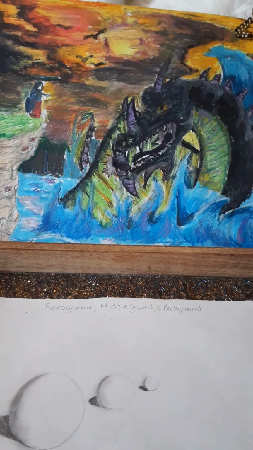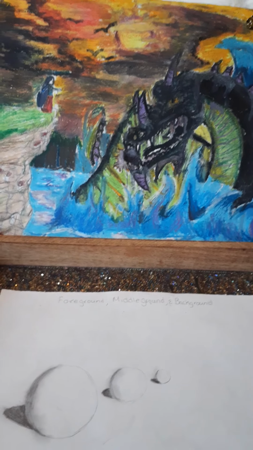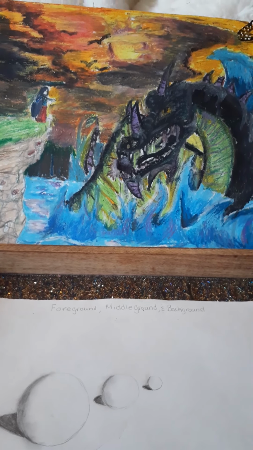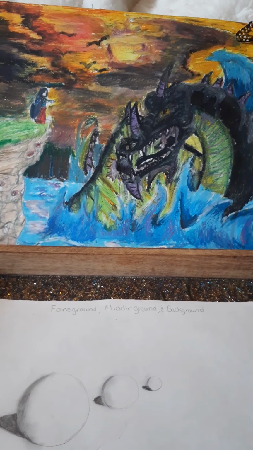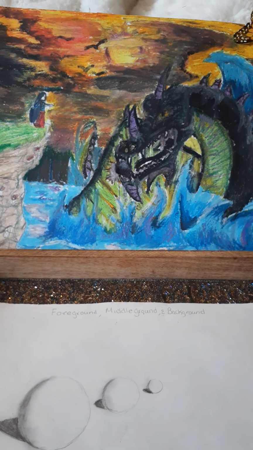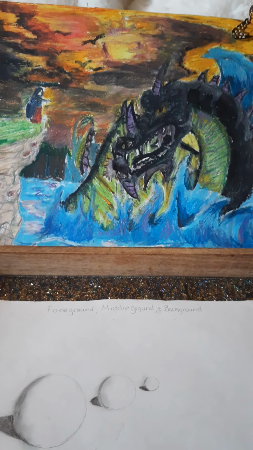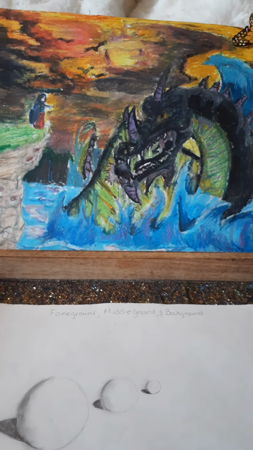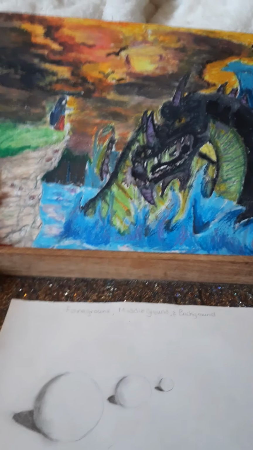So the first reason why it is important to understand foreground, middle ground, and background is because this will help you execute observational drawings or landscape drawings. This is the only way to understand how distance is formed in an artwork. Number two, in a future video in this series, I'll be discussing perspective and proportion, both of which require a basic understanding of foreground, middle ground, and background. Also, keep in mind that as we progress further into the series, each lesson will be more complex.